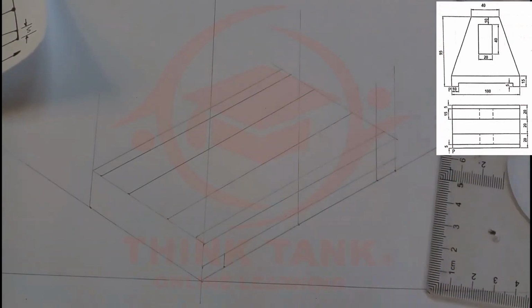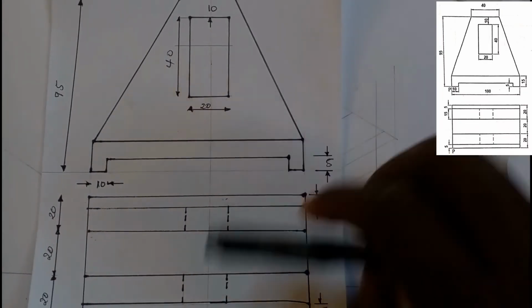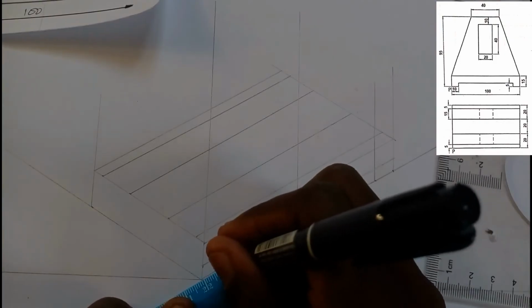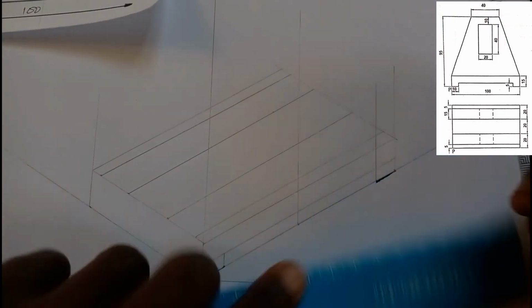To avoid some confusion, since there are two main construction lines, I'm going to start by outlining this portion. So that is actually right here.